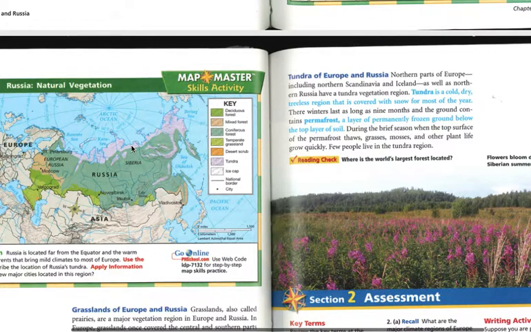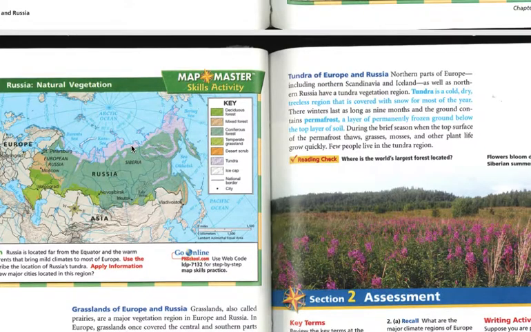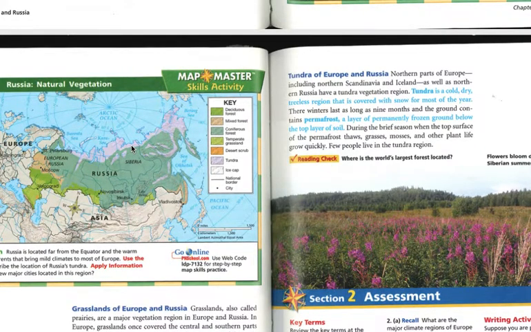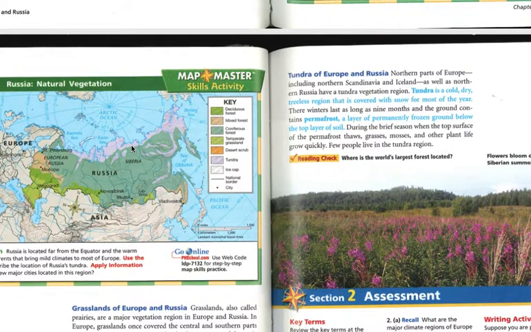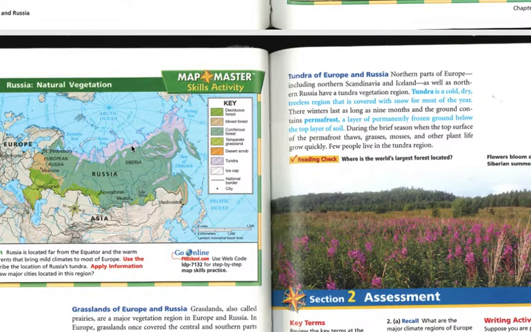Their winters last as long as 9 months, and the ground contains permafrost, which is a layer of permanently frozen ground below the top layer of soil. During the brief season when the top surface of the permafrost thaws, grasses, mosses, and other plant life grow quickly.